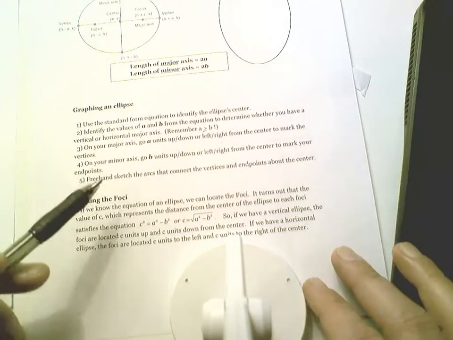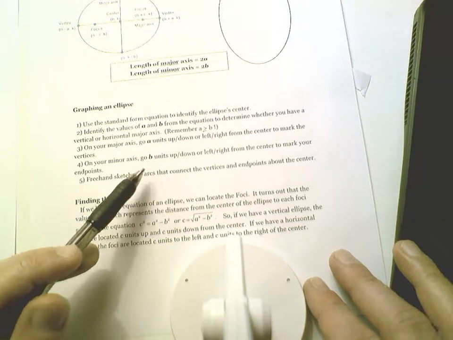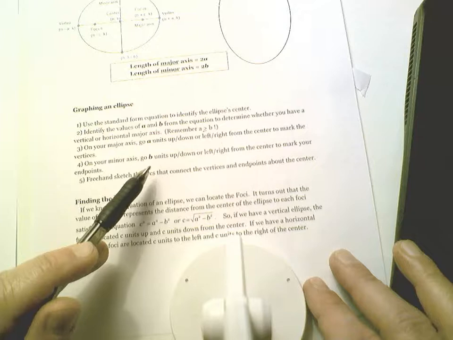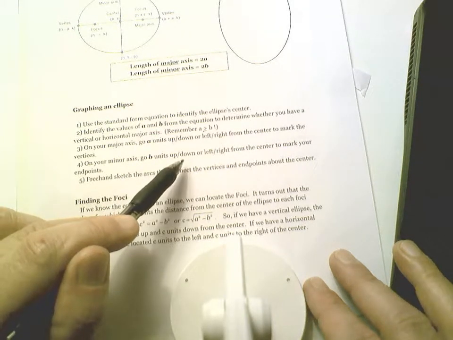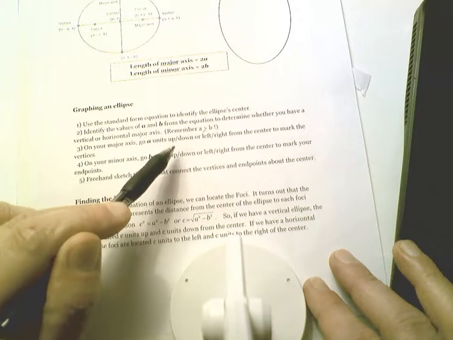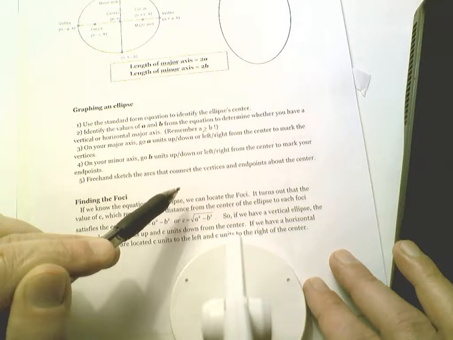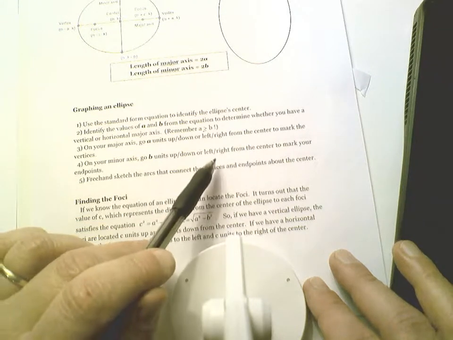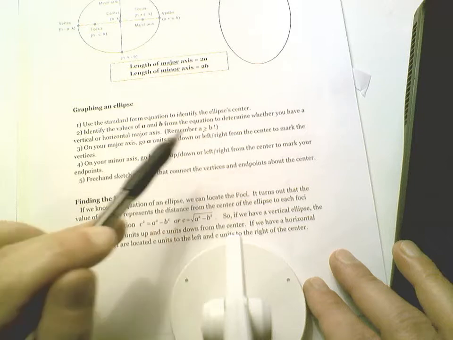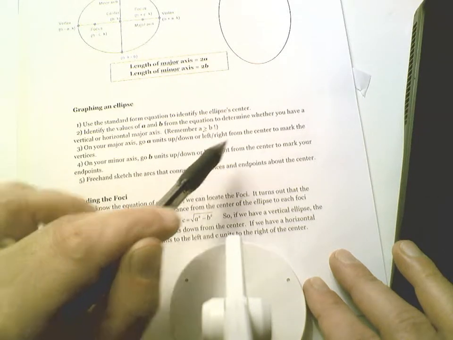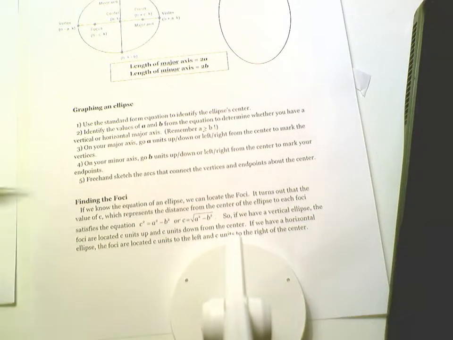You can do the same thing with your minor axis, except you move b units. If you have a vertical minor axis, you're going to go up from the center b units, down from the center by b units. If you have a horizontal minor axis, go to the center, move yourself b units to the left, move yourself b units to the right, and you got those 2 endpoints done.